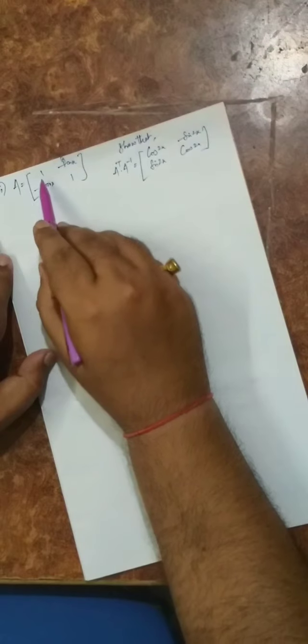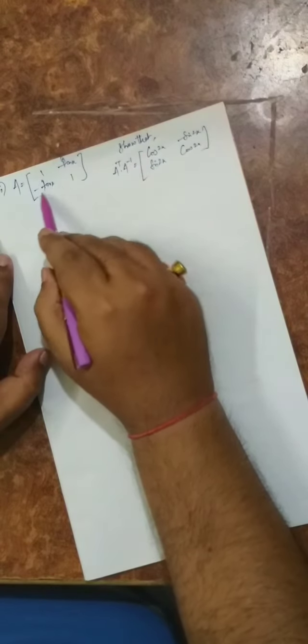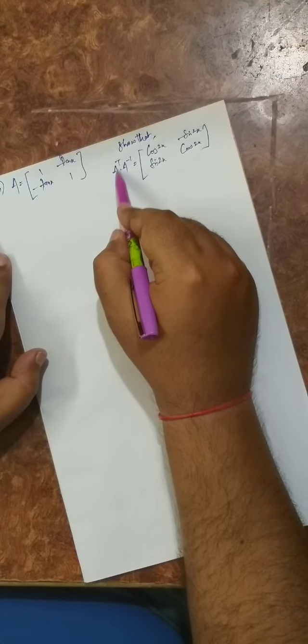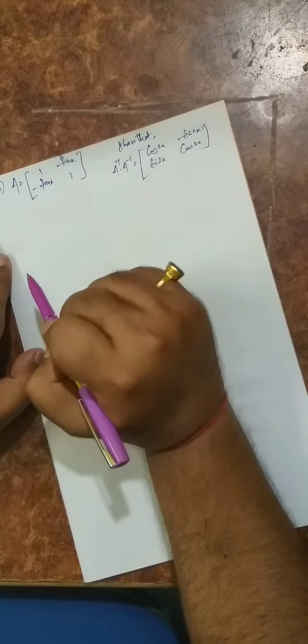Now see the next question. Second one. One second order matrix is given to you. Matrix A is [1, tan x; minus tan x, 1]. What you have to do? Show that A transpose dot A inverse is equal to this.